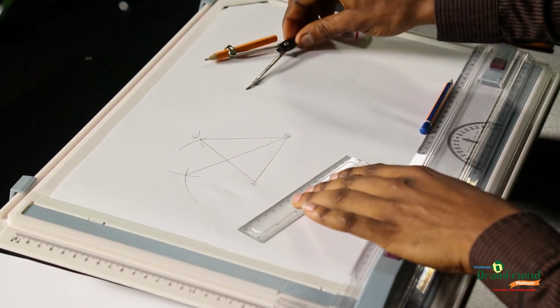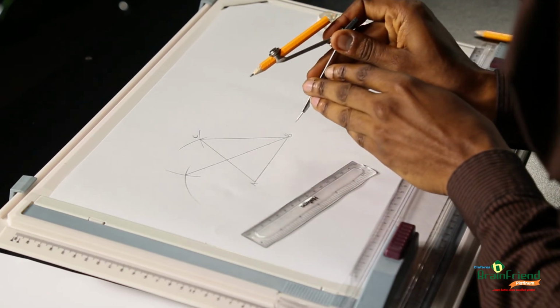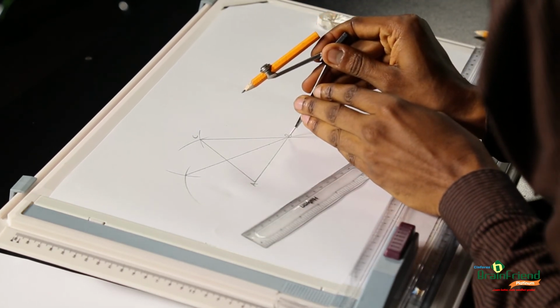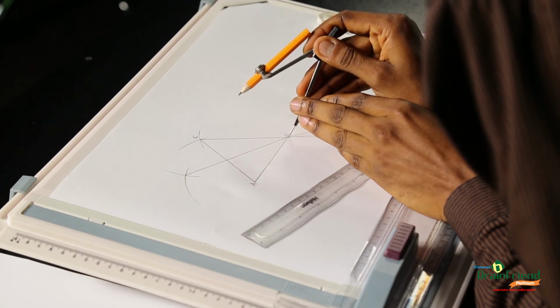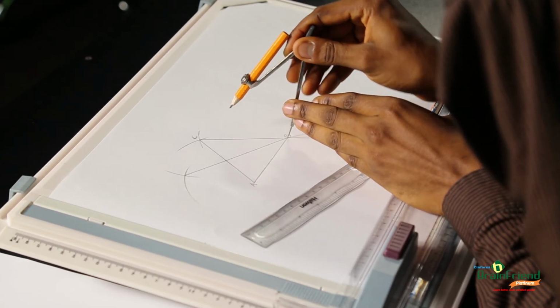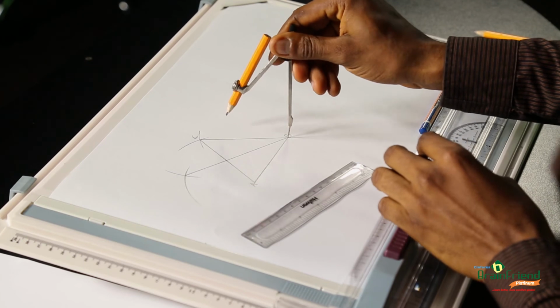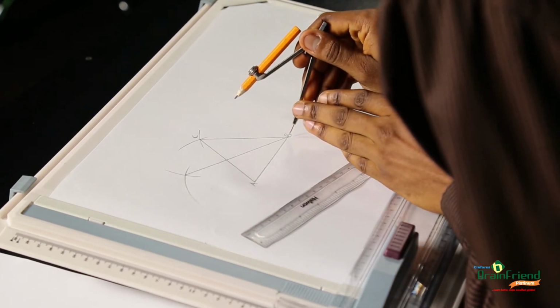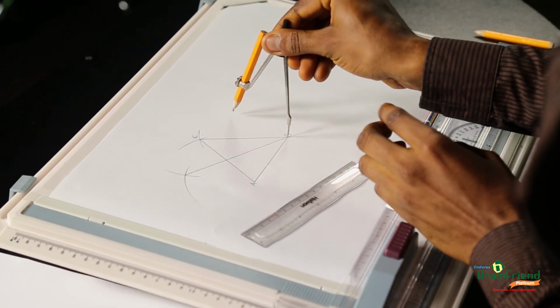Repeat the same procedure by placing your compass at point B. Also cut an arc on the right-hand side.